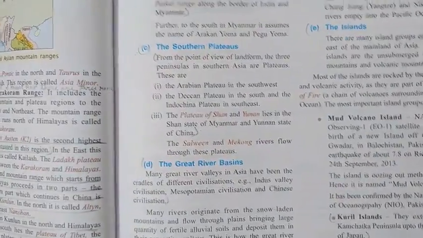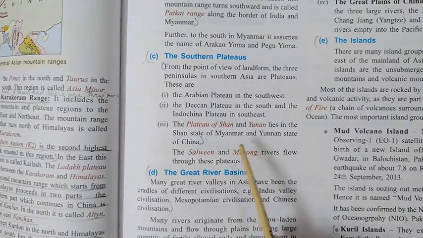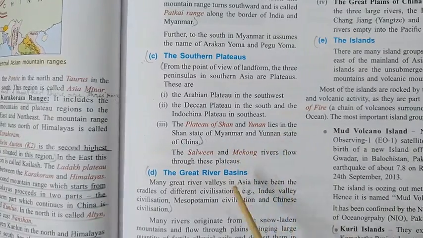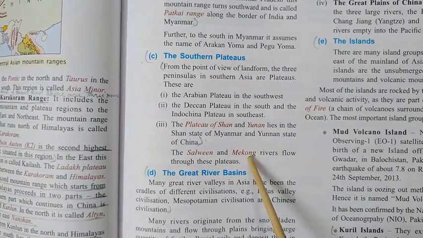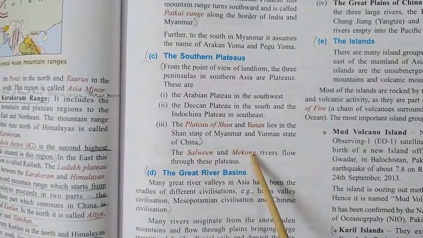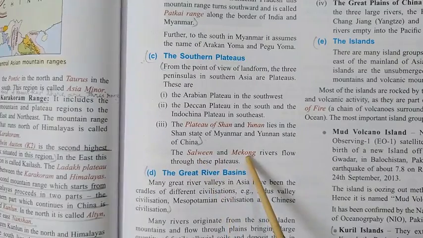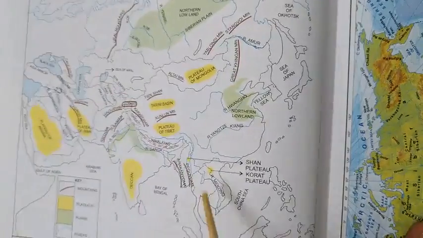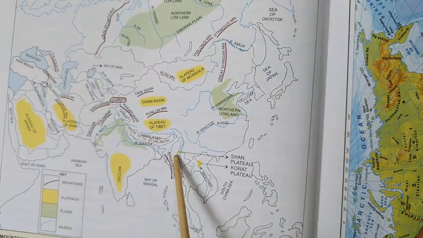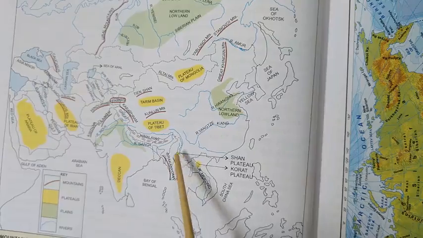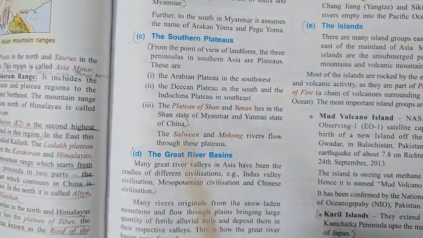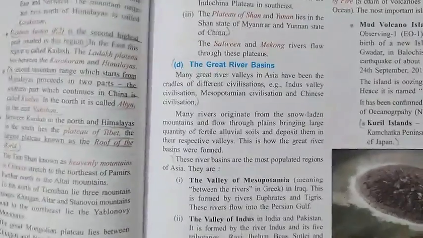Now there are two important rivers. What are they? Salween and Mekong rivers, and between these two rivers lies the plateau region. I showed you this figure here. Now these are the two rivers here, right? Mekong, and next one is the Salween. Between these two rivers lies the plateau of Shan. Okay. Now let's move to the great river basins.